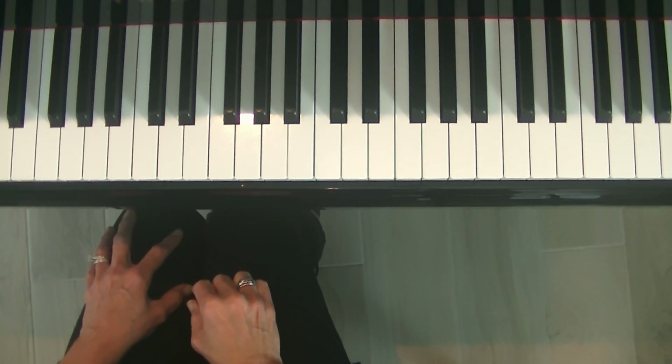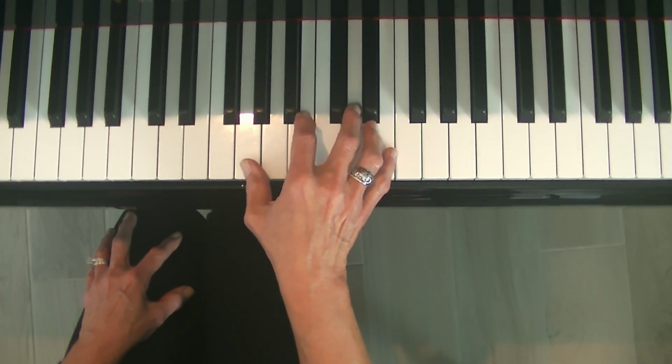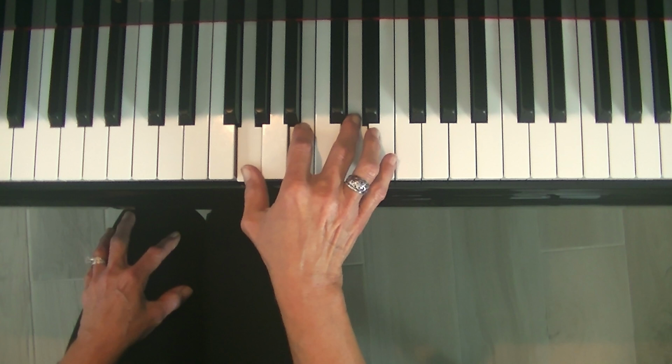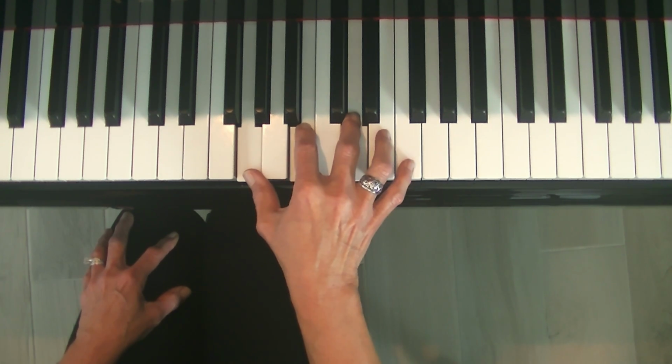What about adding a 7th to this triad built on the 5th note of the scale? In a dominant 7th chord, the 7th will always be minor. In other words, all dominant 7th chords consist of a major triad. Here we are on our G major triad, the dominant of C, and a minor 7th.